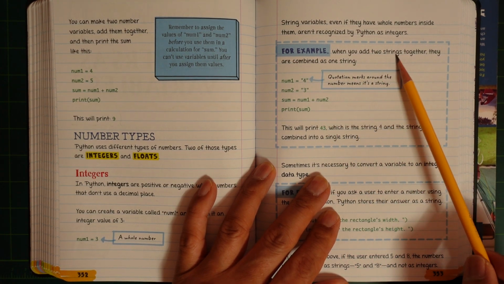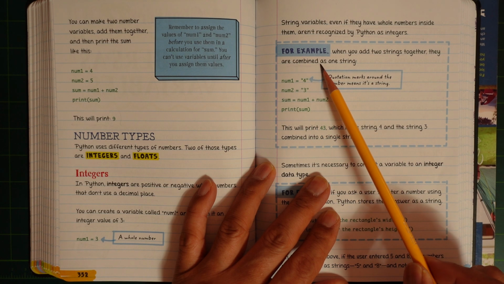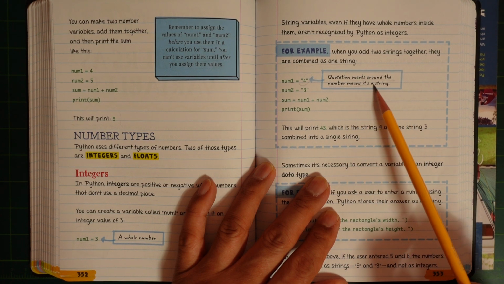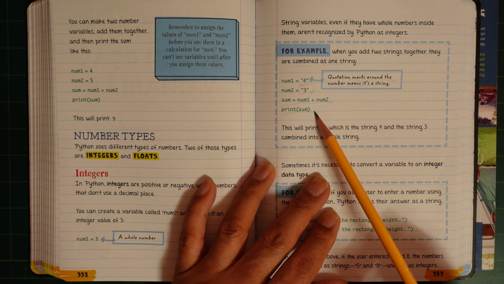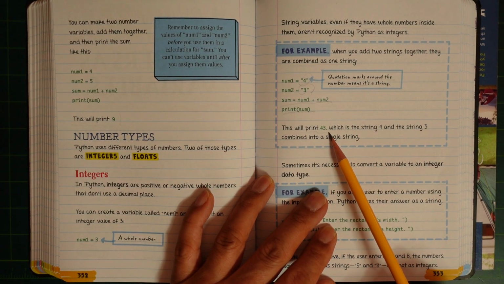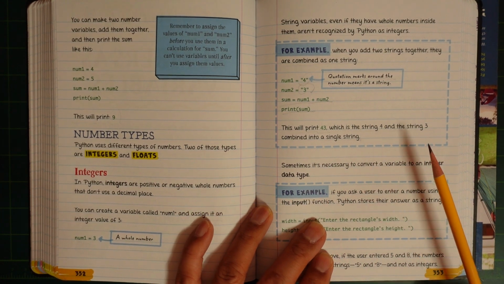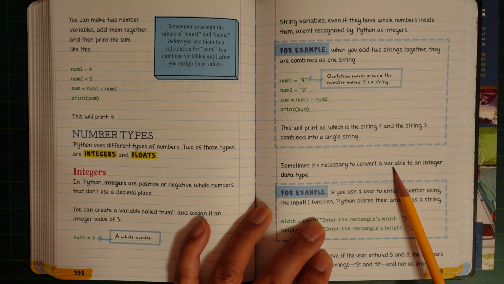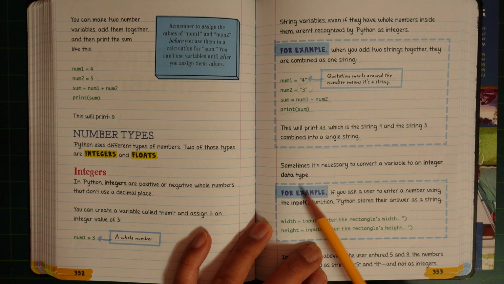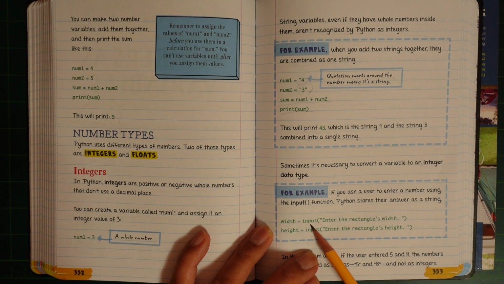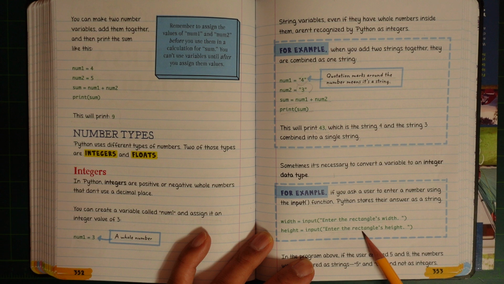For example, when you add two strings together, they combine as one string. num4, with quotation marks around the number, means it's just a string 3. This will print 4, 3, which is the string 4 and the string 3 combined into a single string. Sometimes it's necessary to convert a variable to an integer data type. For example, if we ask a user to enter a number using the input function, Python stores their answer as a string. With input, enter the rectangle's width. With input, enter the rectangle's height.